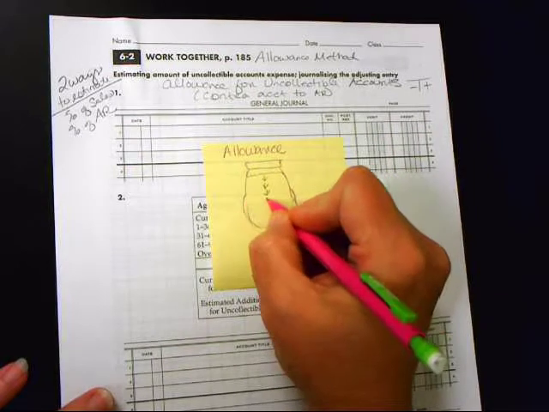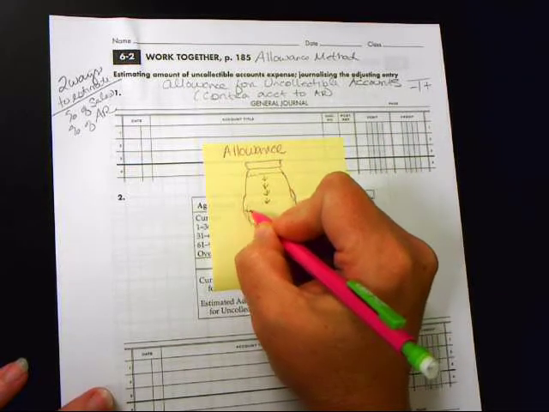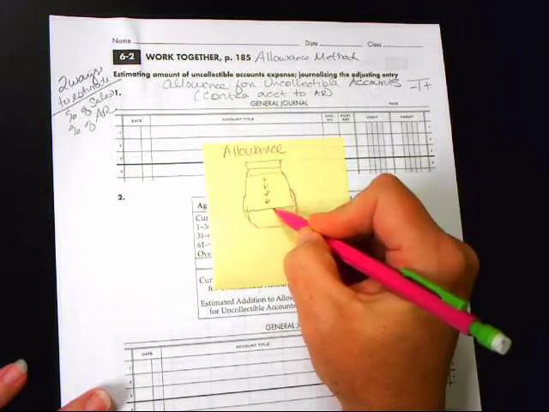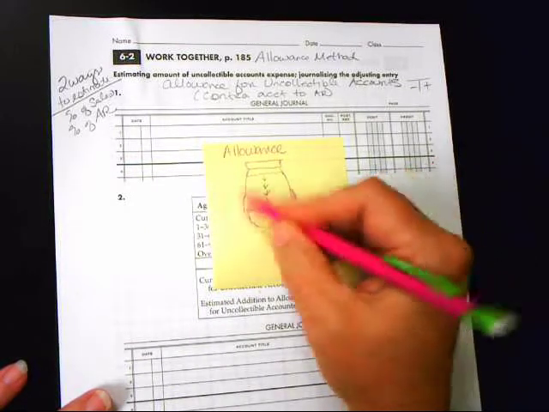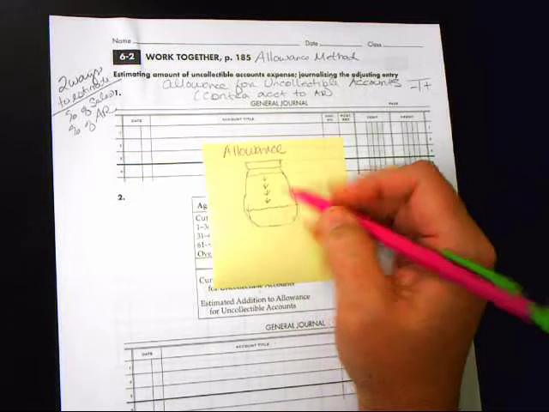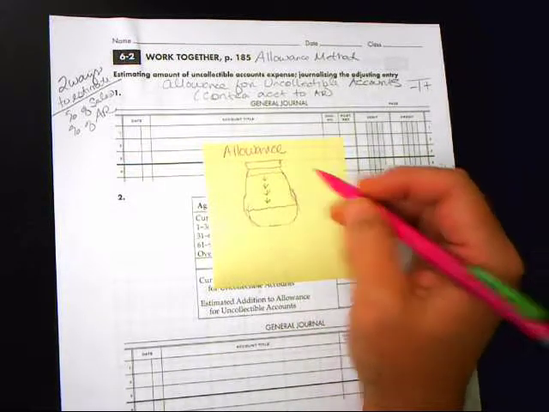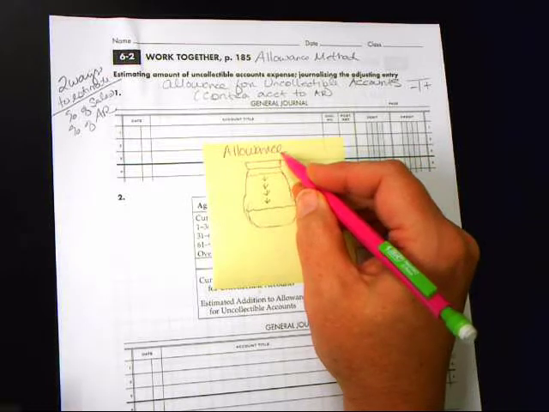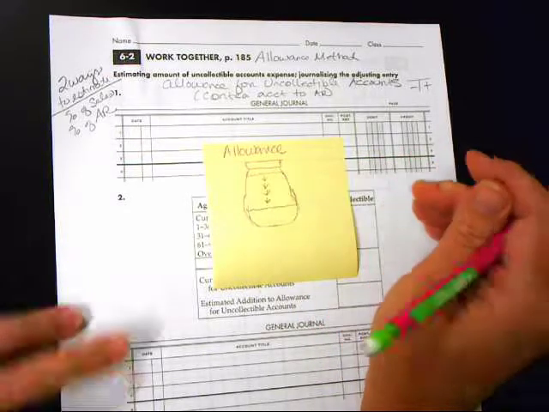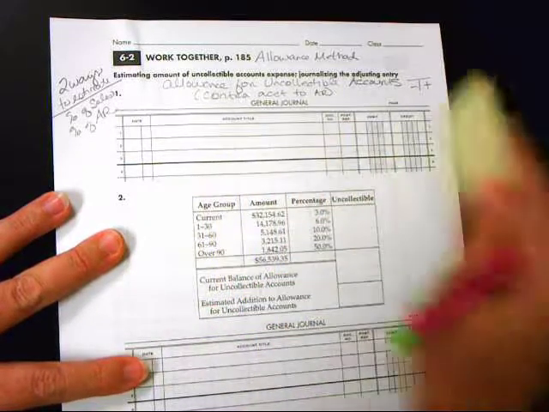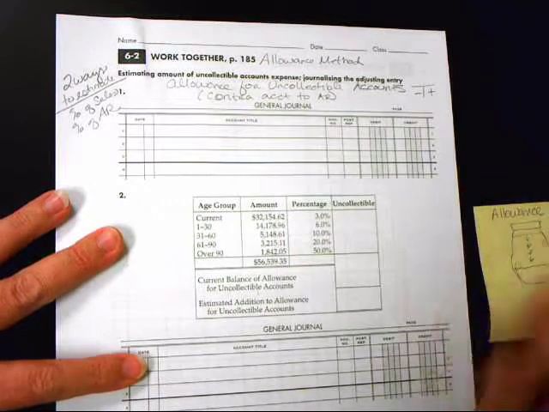Okay, and then we kind of have an ending balance. All right, and then in the end of the year, then we'll fill it back up. Okay, but this isn't affecting our expense at this point. It's just affecting this little jar of allowance that we've set aside to account for this. Okay, so maybe that'll come back and make sense in a minute.